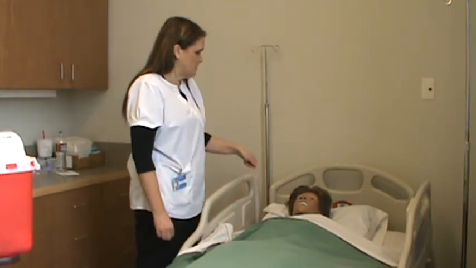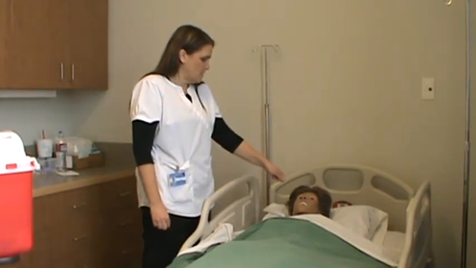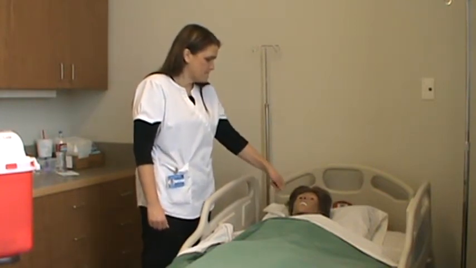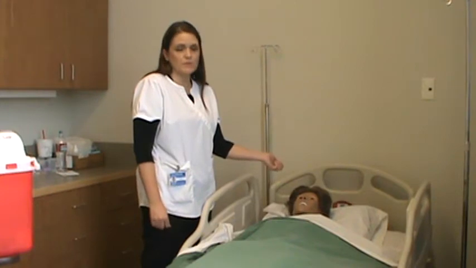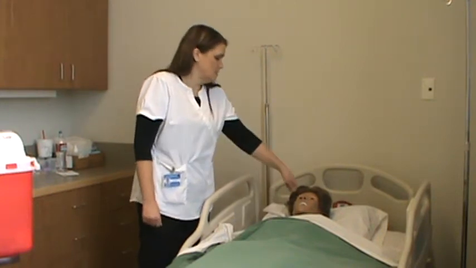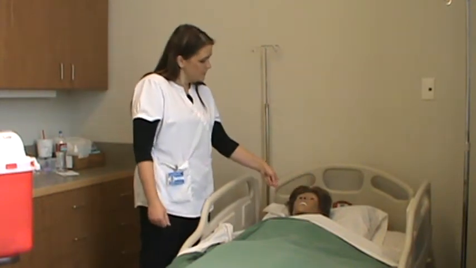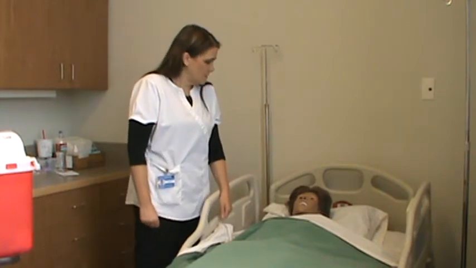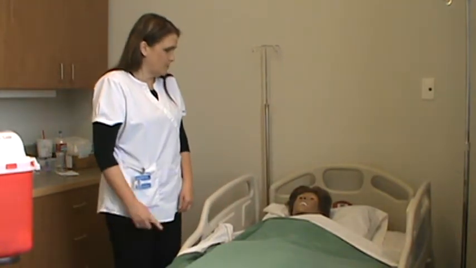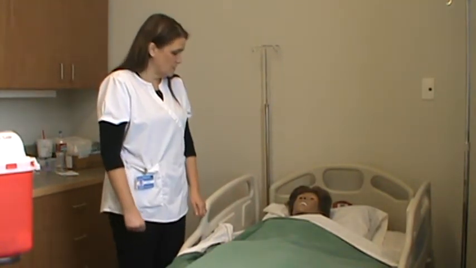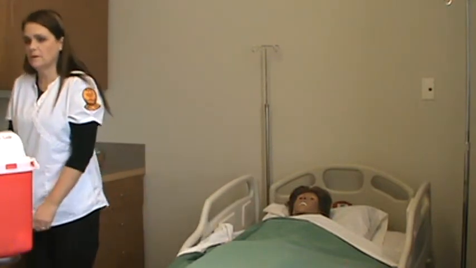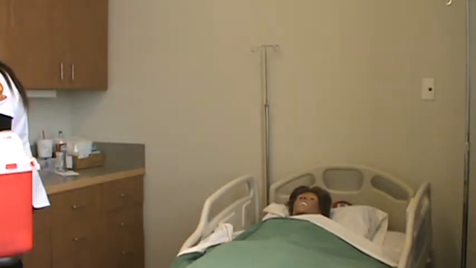At this point, I would assess her temperature to make sure that her temperature was over 101, and it is, it's 102, so she would qualify for the other, but right now I'm just doing my injectables. So I will wash my hands again and pull my medications.